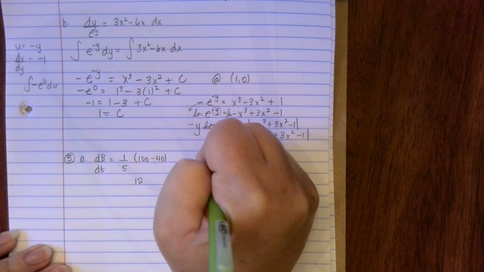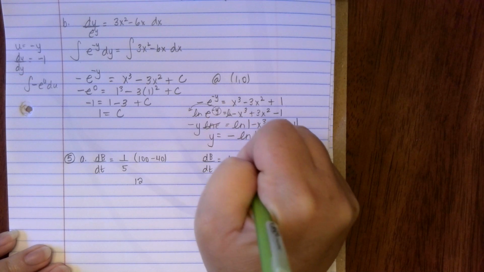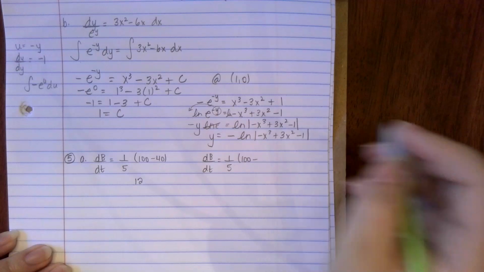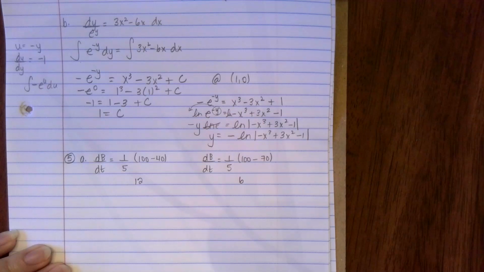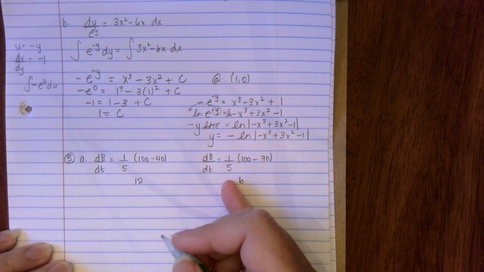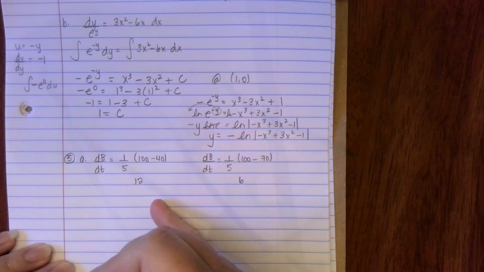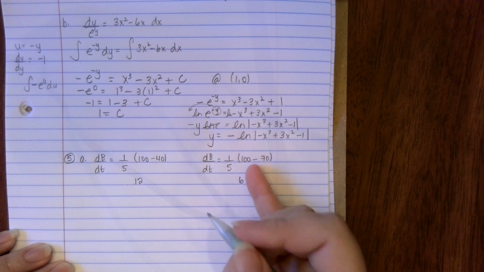Then you get dB dt equals 1/5 times 100 minus the 70. And you end up with 6. So, this bird is gaining weight faster at 40 grams than it is at 70 grams because the rate at 40 grams is higher than the rate at 70 grams.